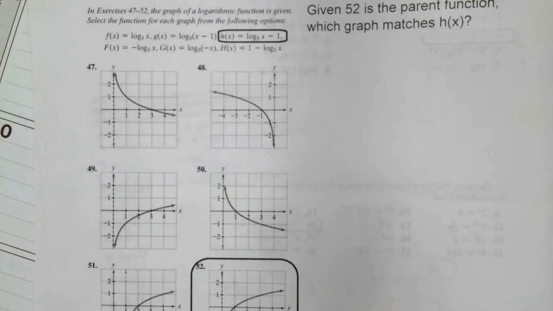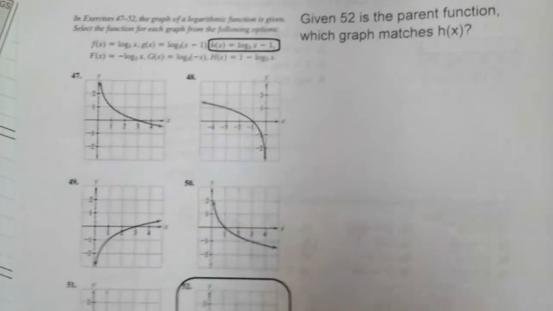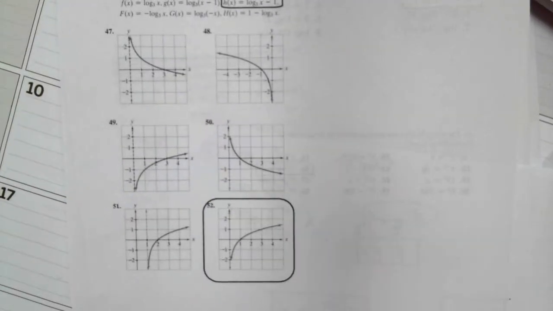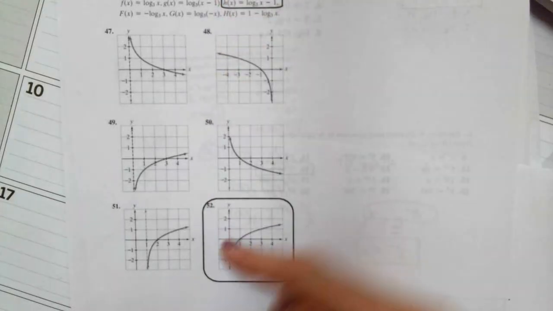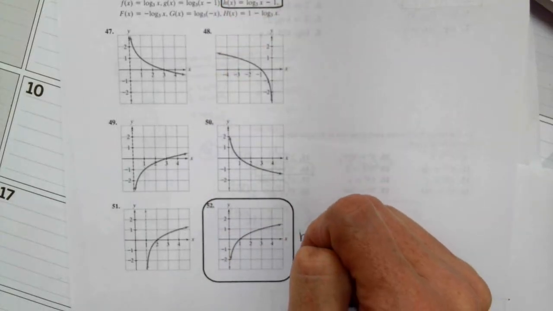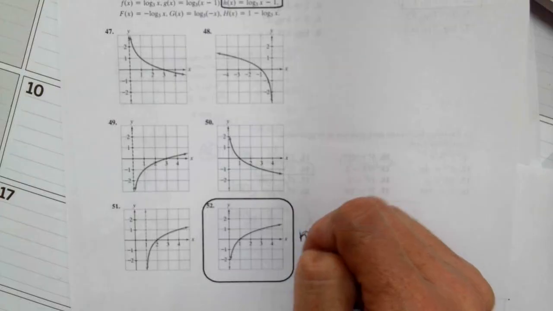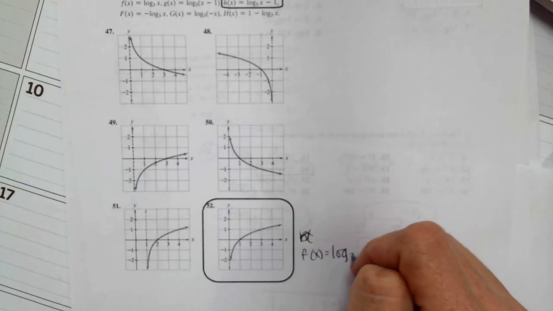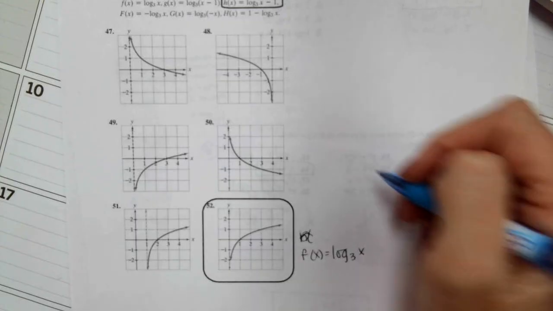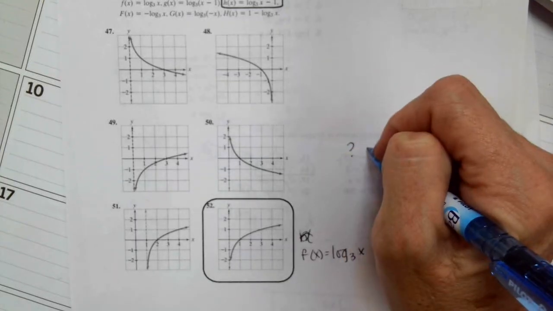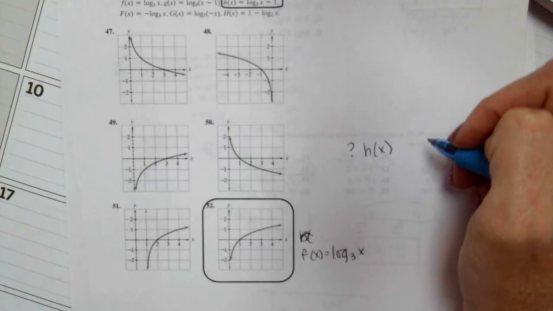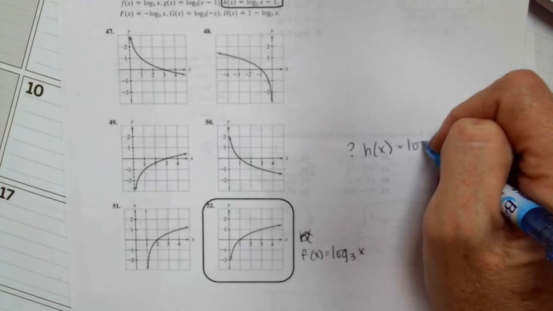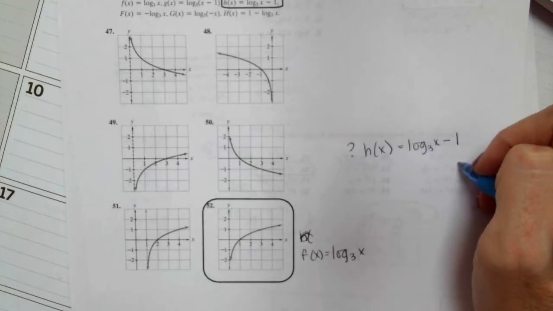So this is the parent function down here, f of x equals log base 3 of x, and I want to know which graph is h of x equals log base 3 of x minus 1.